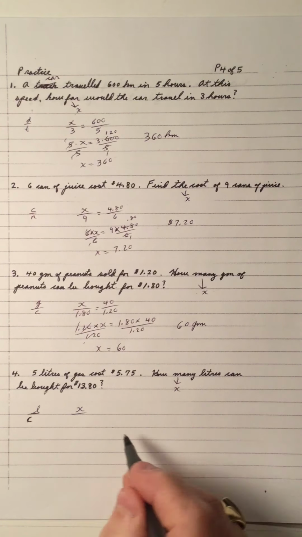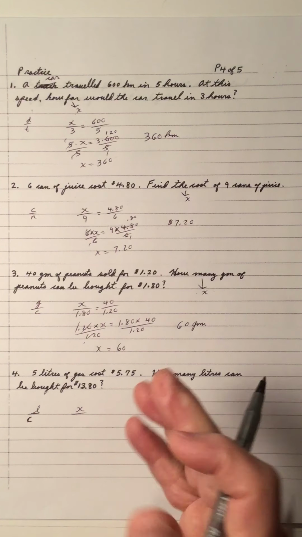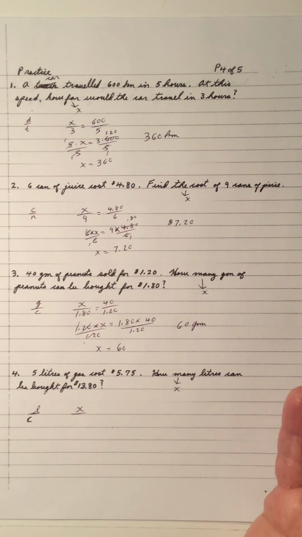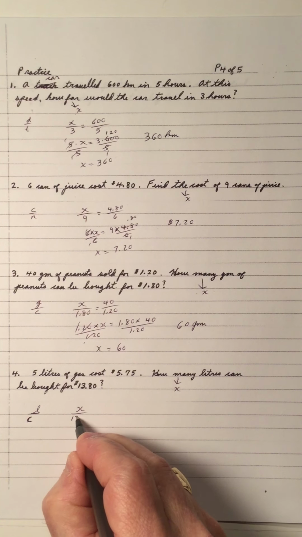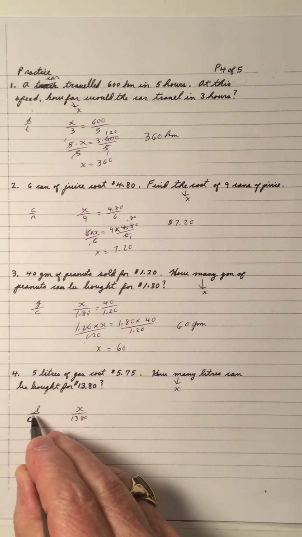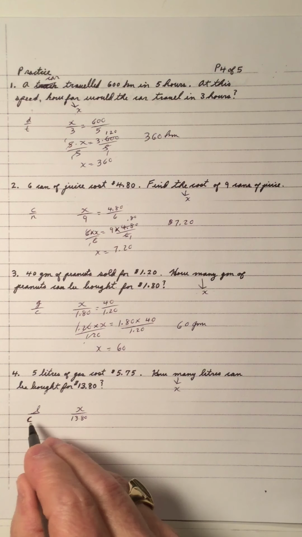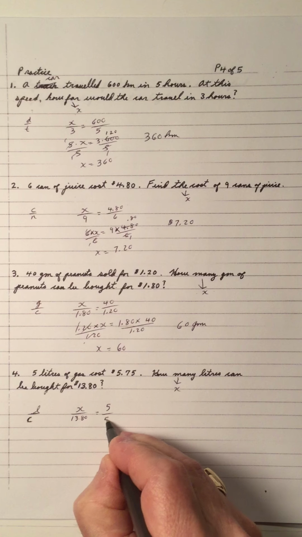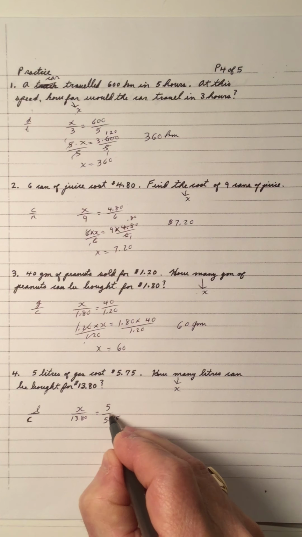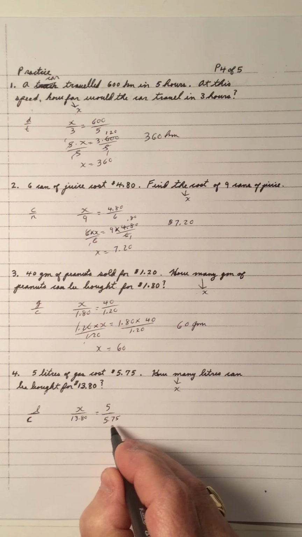You don't have to do that. You could have X on the bottom, or on the right side. But I prefer to do it this way. I'm being consistent. So the number of liters is X, unknown, over cost. Number of liters is 5 over cost. Writing it out this way, it's hard to go wrong.